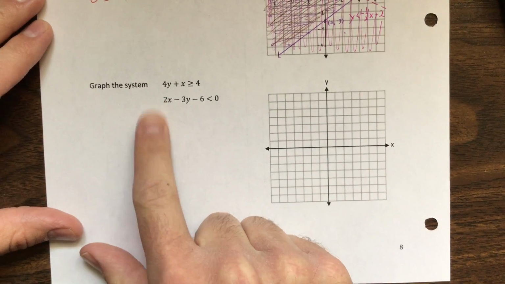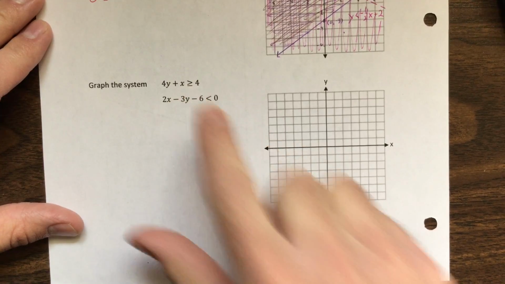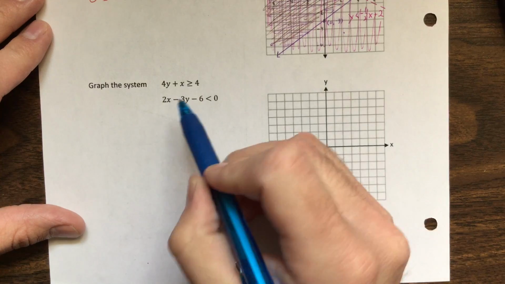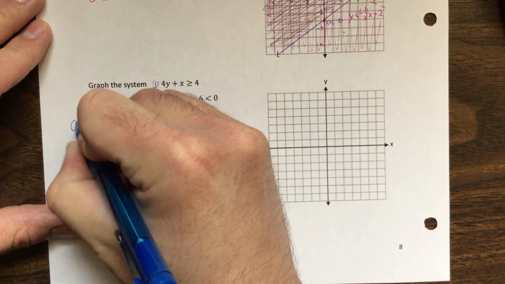Here's another system that we're going to graph. Now notice that this system here is slightly different, where it's not actually put into graphable form yet, and so we have to do that ourselves. So I'm just going to label these out. That's number 1, this is number 2, and I'm going to start with number 1.